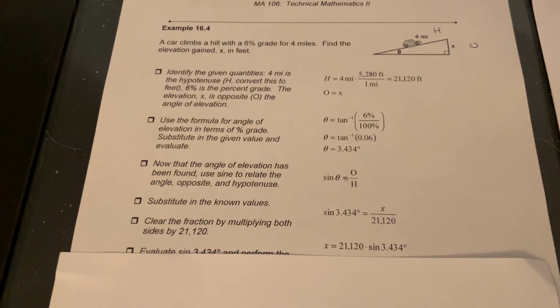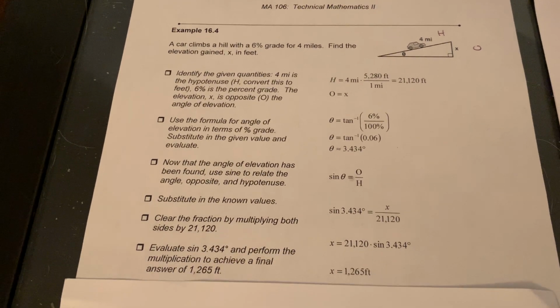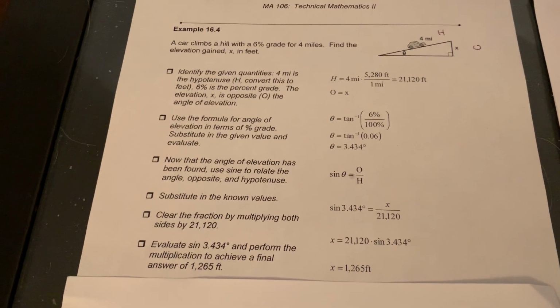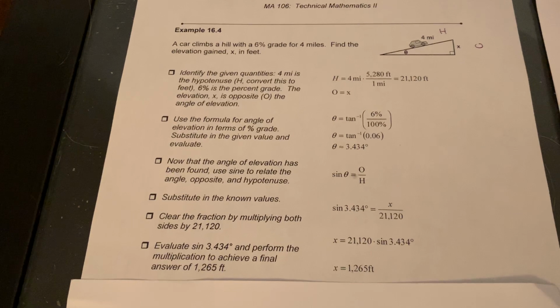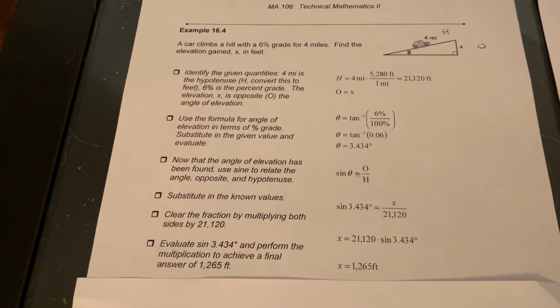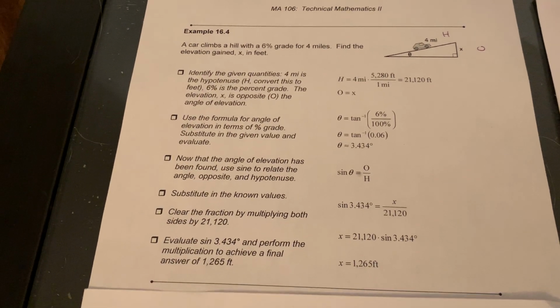So a little crisscross multiply here, 21,120 times the sine value. If I work all this out, that's going to get me to my elevation. It looks like that's going to be 1,265 feet. So a little more than 1,250 feet of elevation over 4 miles, right?